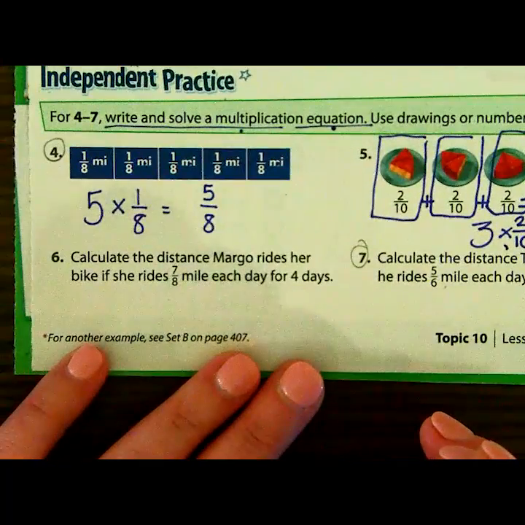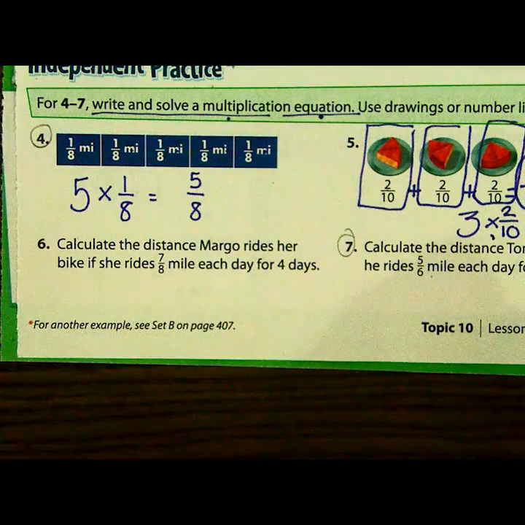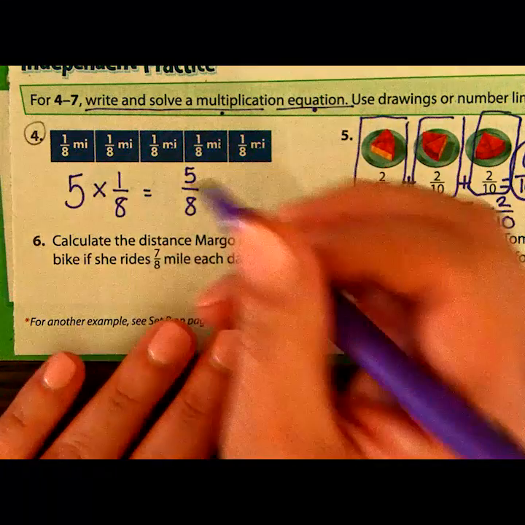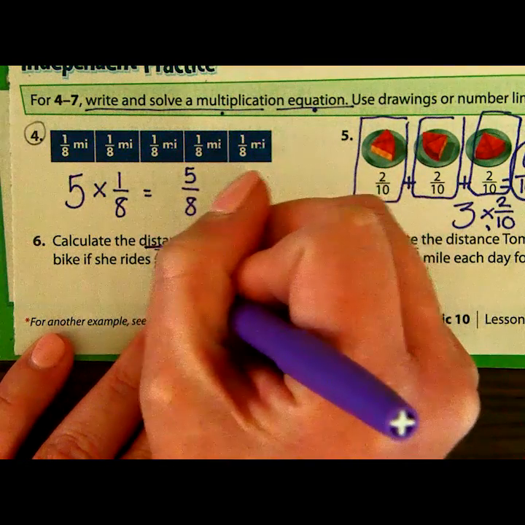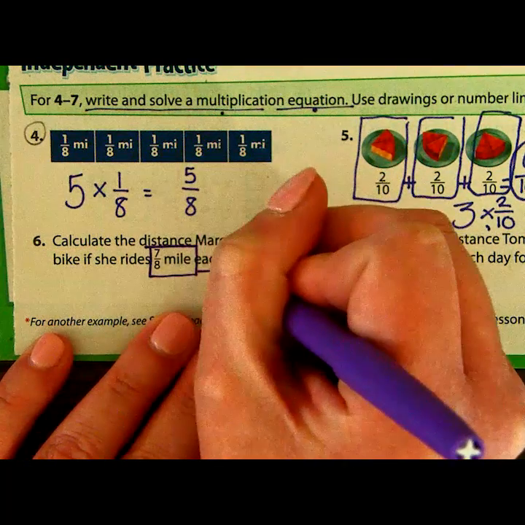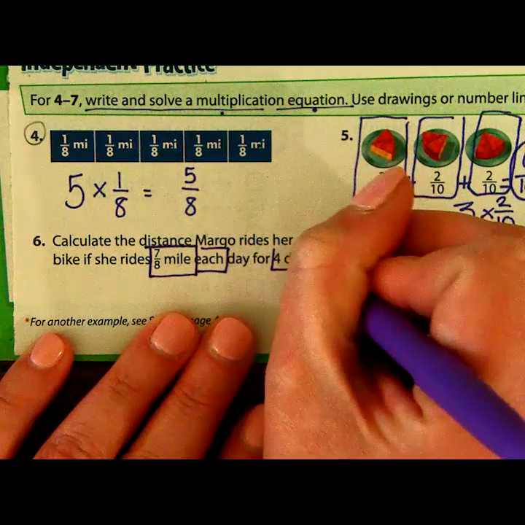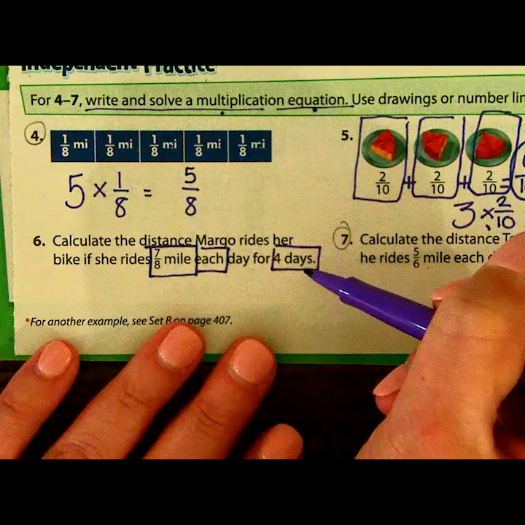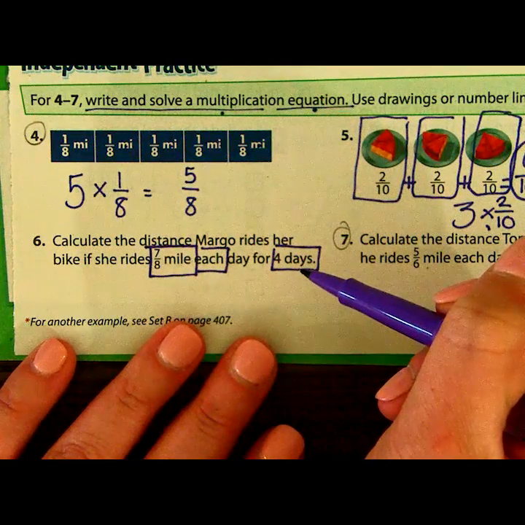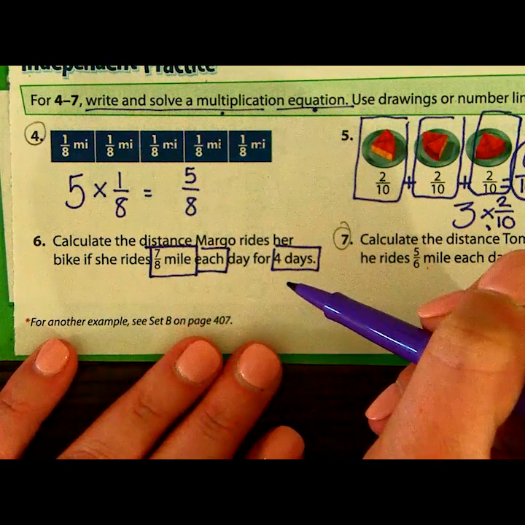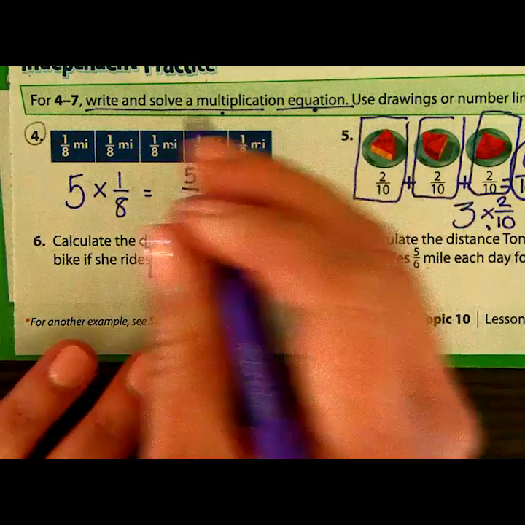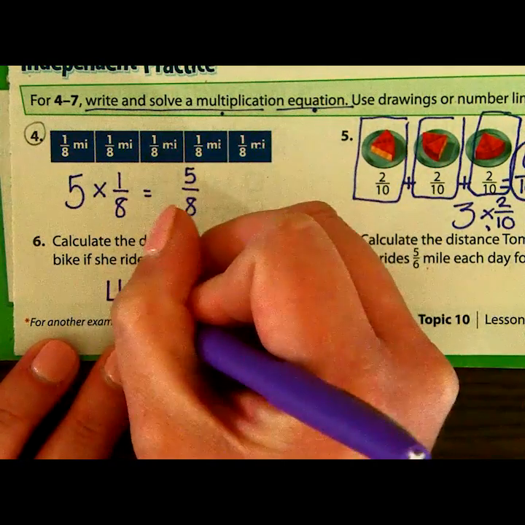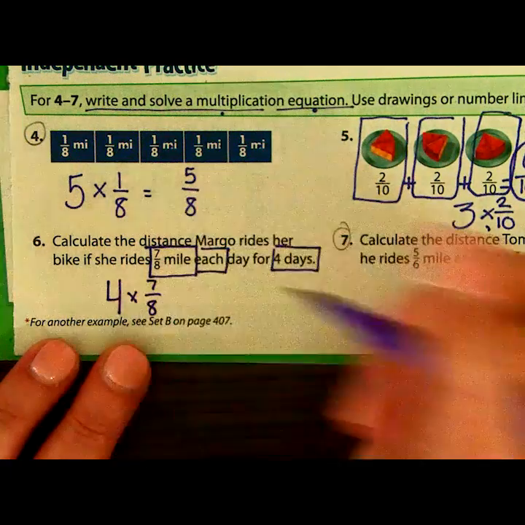Number 6. Calculate the distance Margot rides her bike if she rides 7/8 of a mile each day for 4 days. So that's her distance. She's doing that each day, and she's doing that for 4 days. Again, guys, just a reminder, it's really good practice to either box in, underline, circle any of this key information that's going to help you solve your math problem. So I see here 4 days, and she's going to travel a distance of 7/8 miles each of those days.